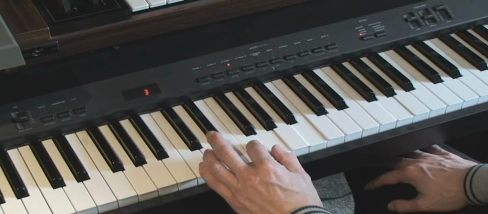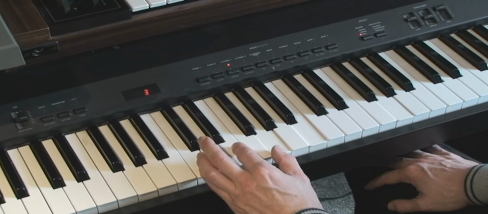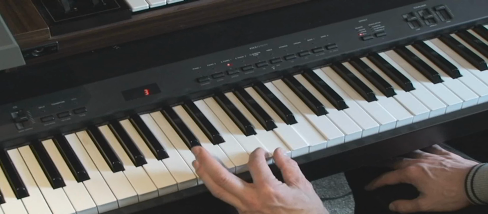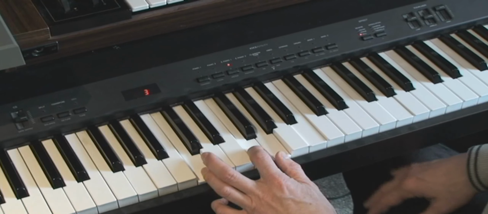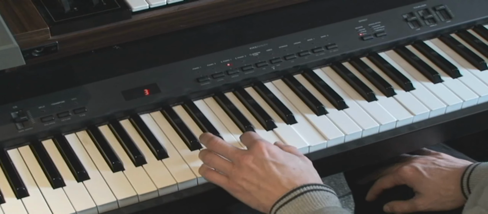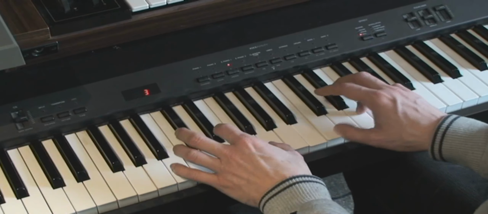Now the next two. Suspended 4th just means move the 3rd up to the 4th. So instead of playing a 3rd, you play a 4th. 1, 4, 5. Okay? That's a suspended 4th. Again, you could transpose it all over the shop.